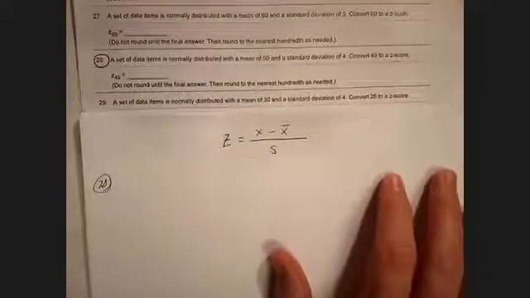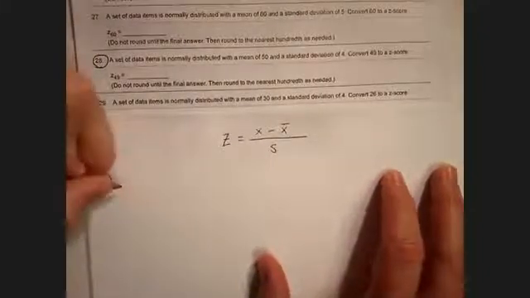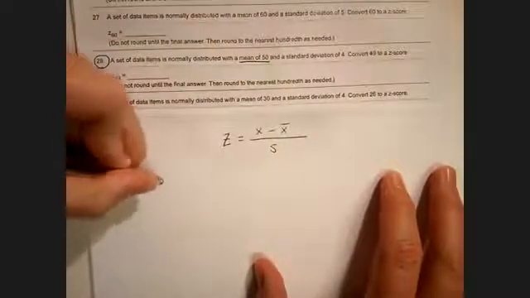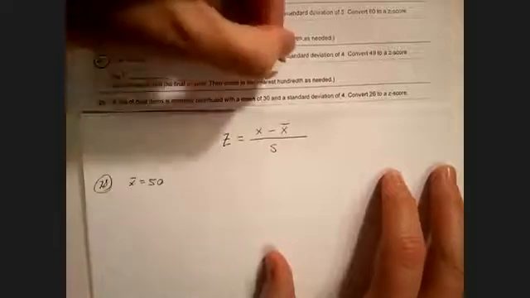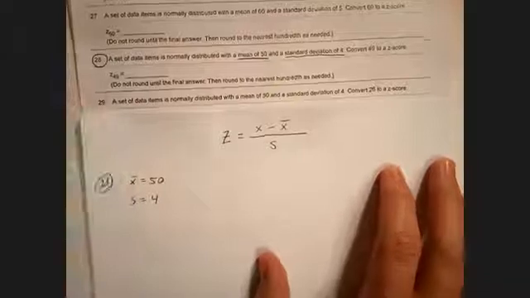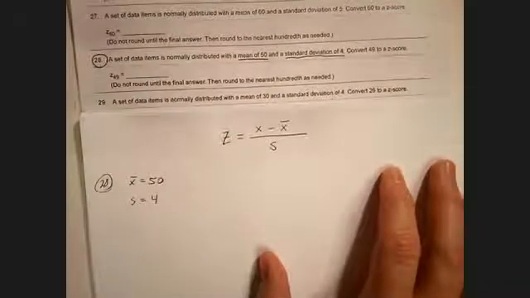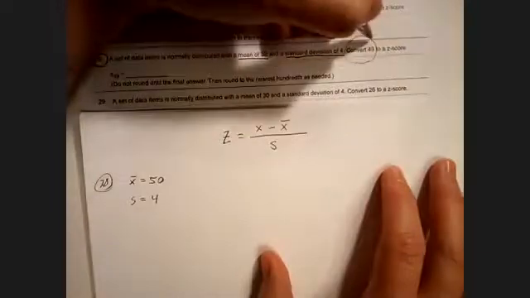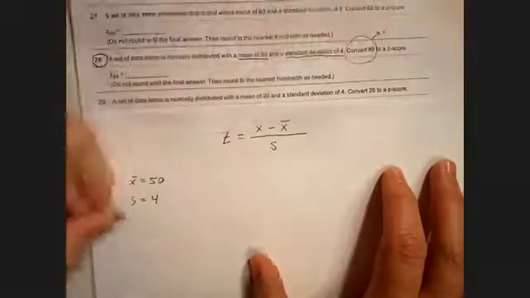So in this case, I'm gonna write down what they give me. A set of data items is normally distributed with the mean of 50. So the mean is X bar. The standard deviation is S. And they want us to convert 49 to a Z-score. That number is your X. So X is 49, okay? And if they tell you Z sub 49 equals blank, then that means we're going to find the Z-score for that.